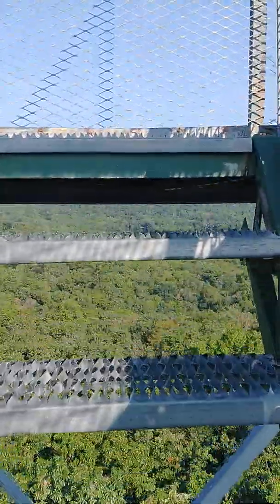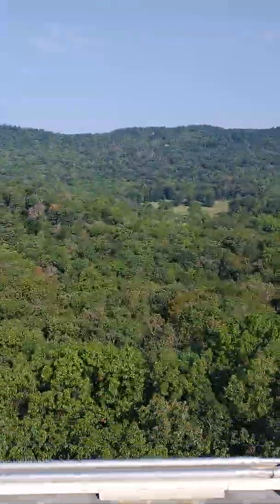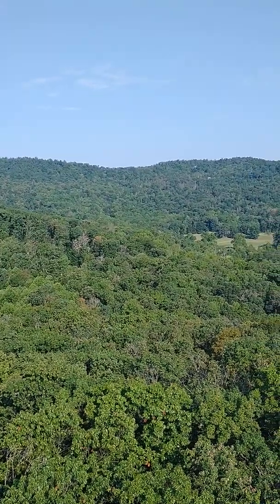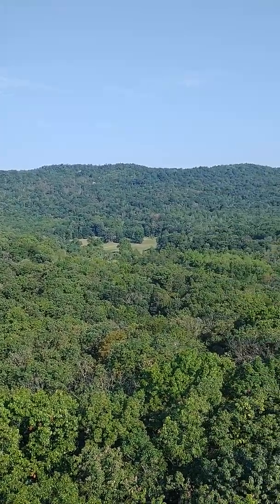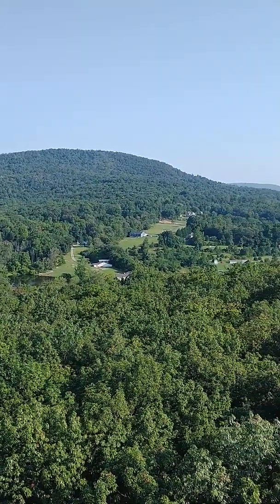Welcome to the fire tower at Fairview. We're just now approaching the top of the fire tower, and we're going to use our visit today to understand how the shape of the land around the fire tower impacts what's going on around the fire tower.